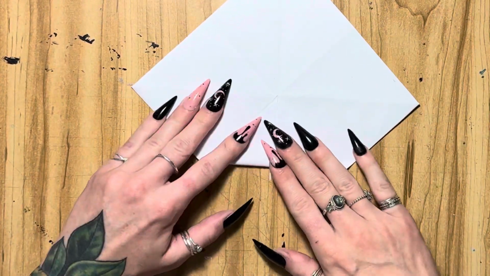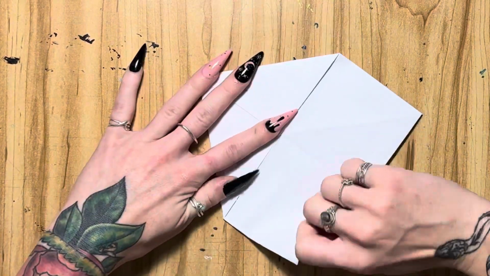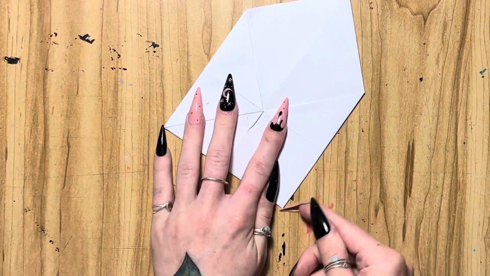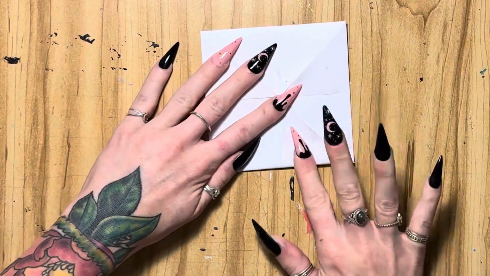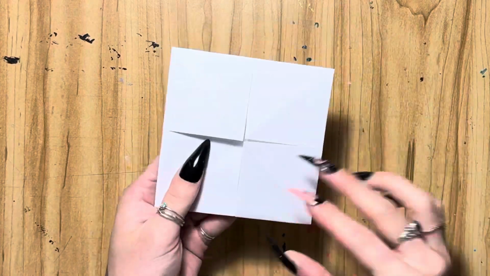Then I flipped it over, and now I'm taking those corners from the other side and folding them into the center. Make sure you actually flip your paper over to do this. Otherwise, you will just be folding it on top of the other folds and it will not work right. So all of them lined up and got all of the corners into the center. Now I have a tiny little square.